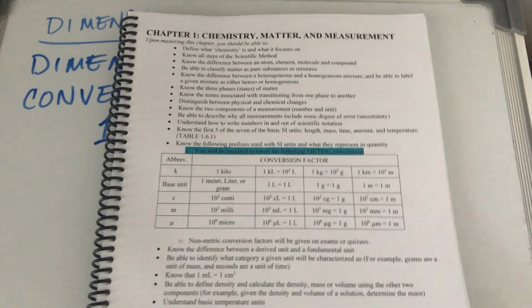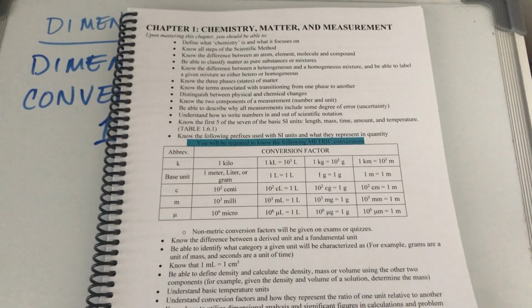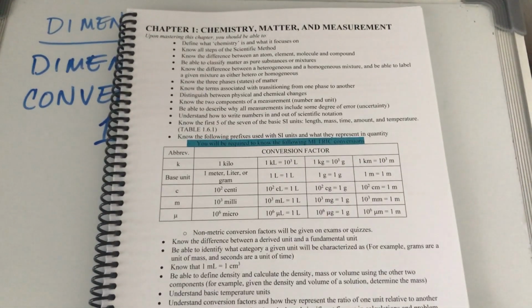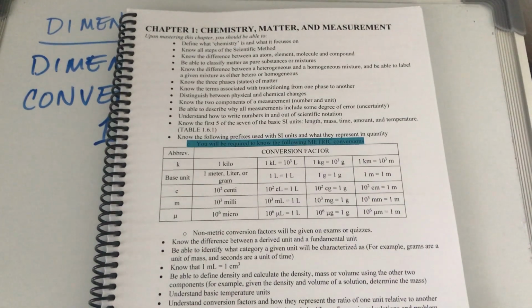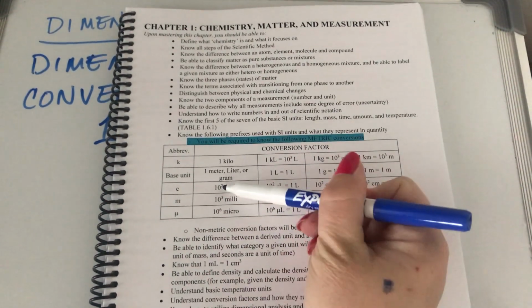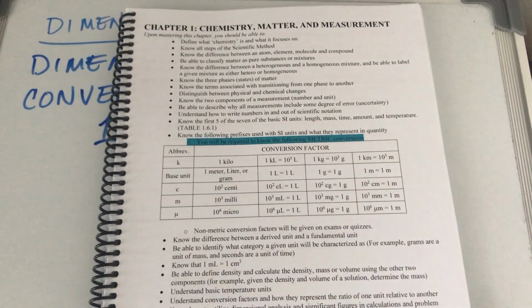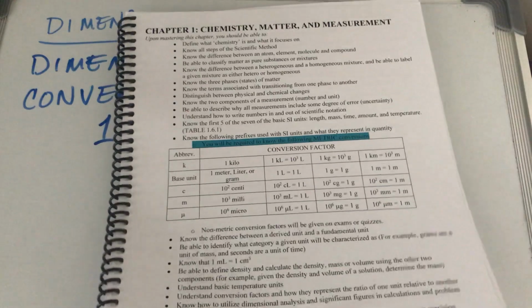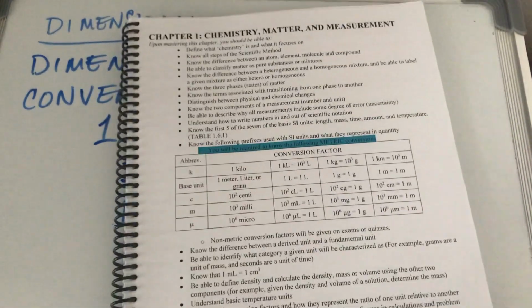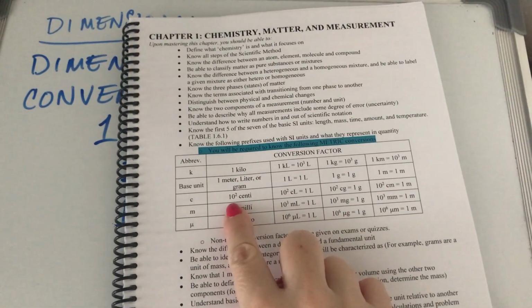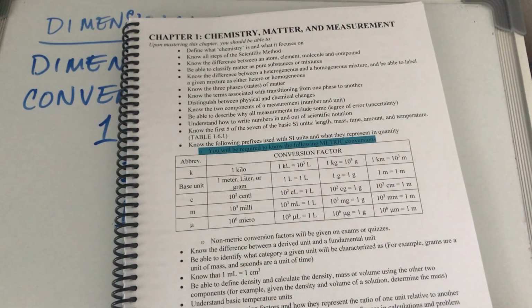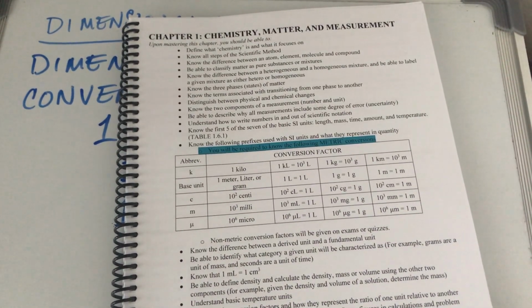Cool. Sorry, did you say milli was 1,000 and micro how much? A million. Yeah, AKA 10 to the 3 or 10 to the 6, respectively. What was centi again? 100. Oh, yeah, that makes sense. Yeah, like a century. Millennium.